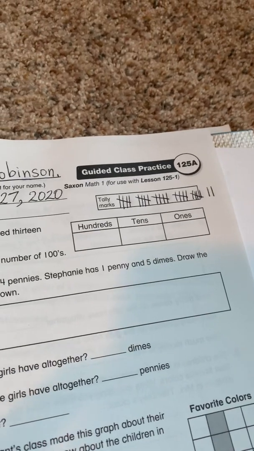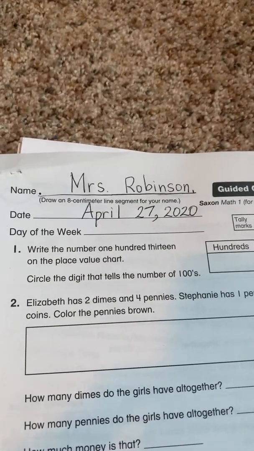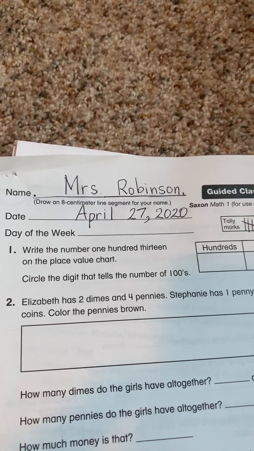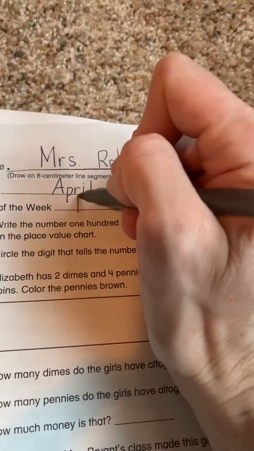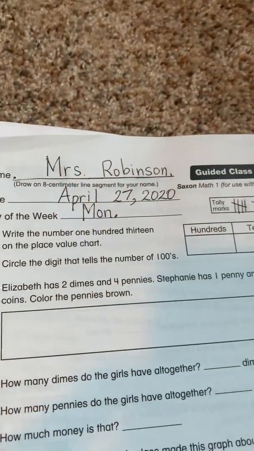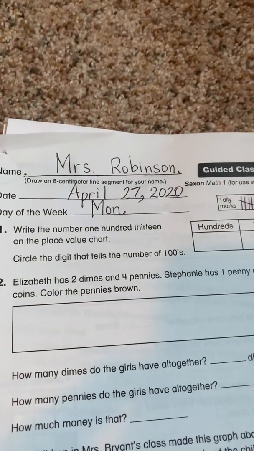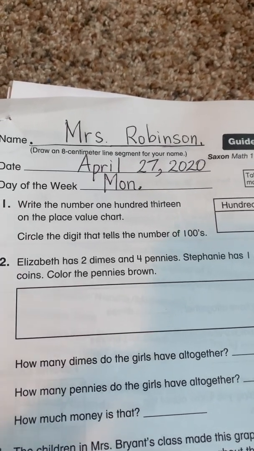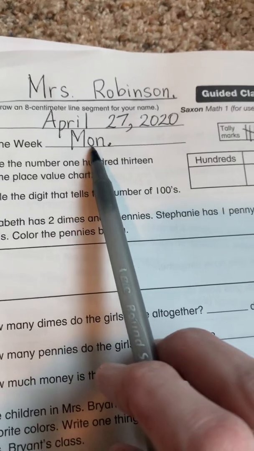And now we need the day of the week. Days of the week. There's Sunday and there's Monday, there's Tuesday and there's Wednesday, there's Thursday and there's Friday, and then there's Saturday. Today is Monday. I think there's an Eric Carle book called that, Today is Monday.